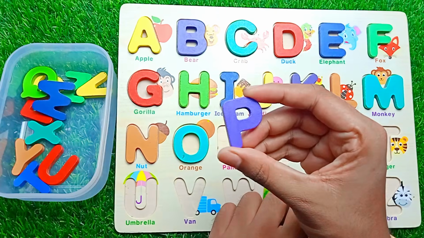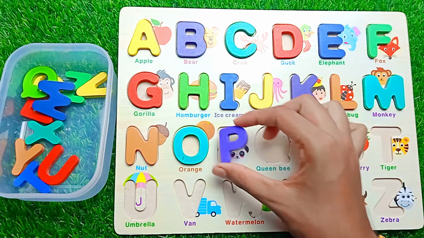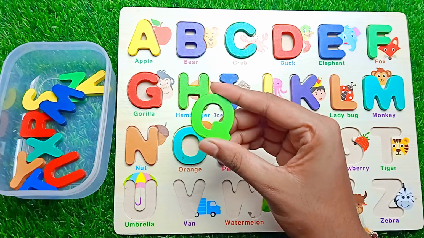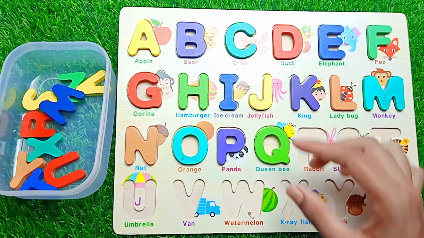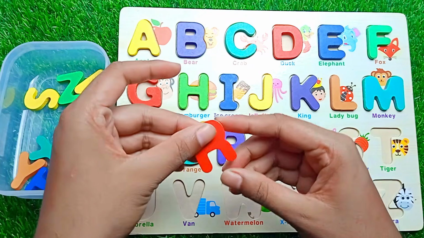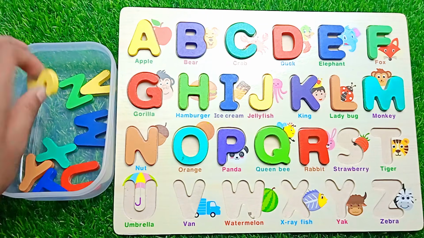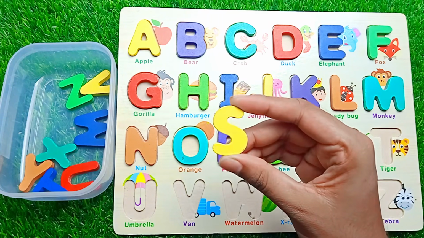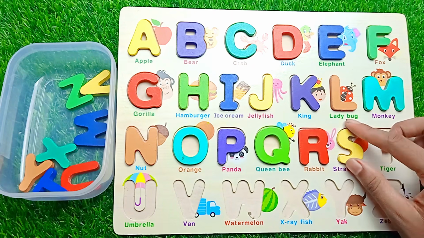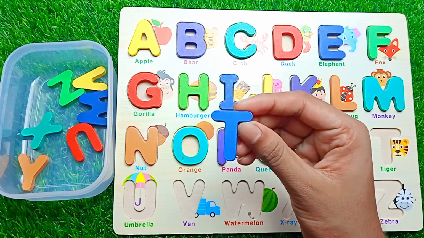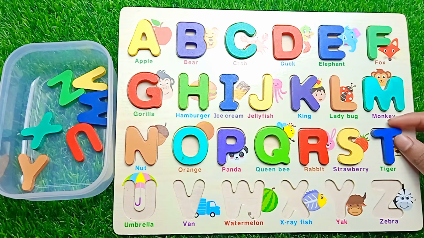P. P is for panda. Q. Q is for queen bee. R. R is for rabbit. S. S is for strawberry. T. T is for tiger.